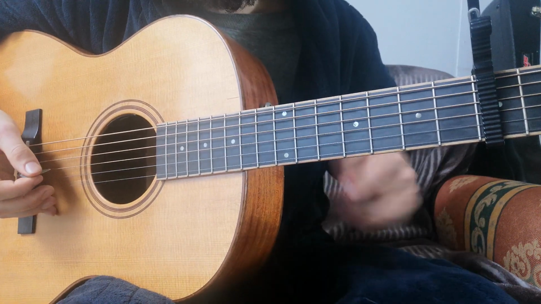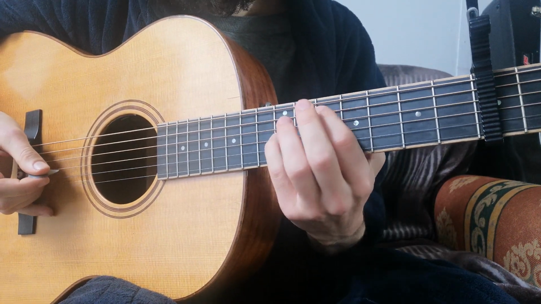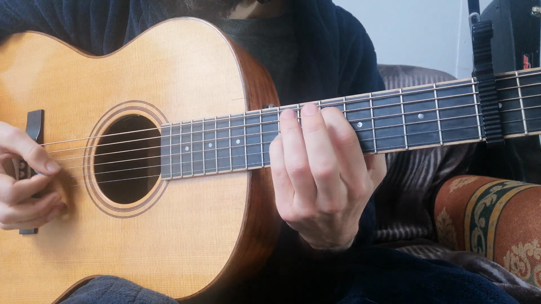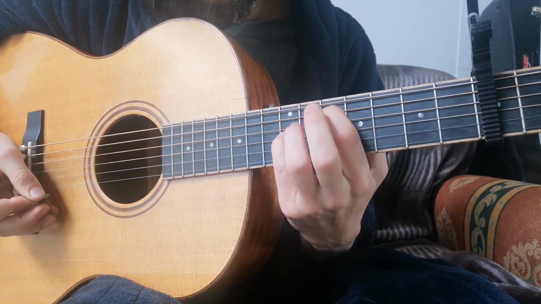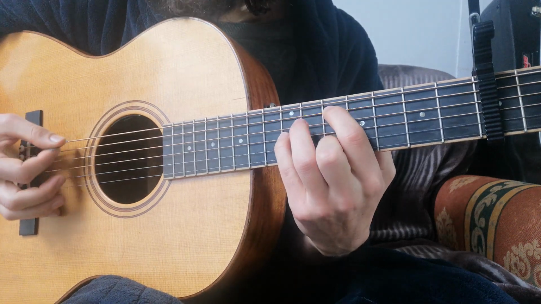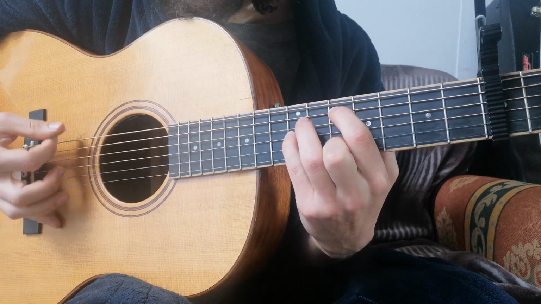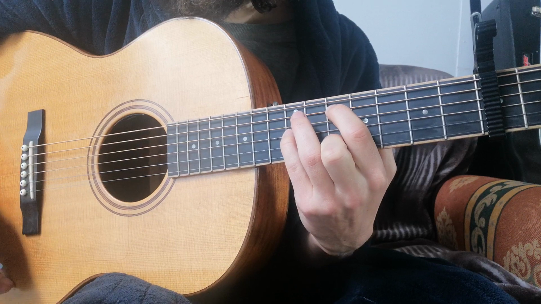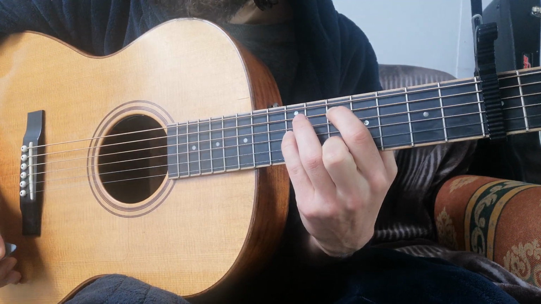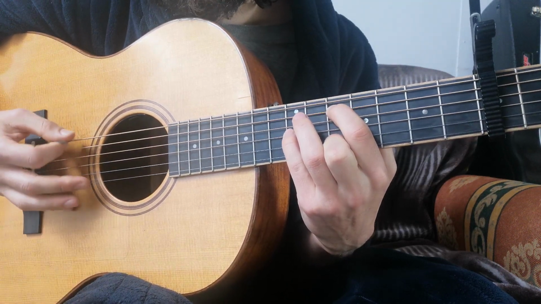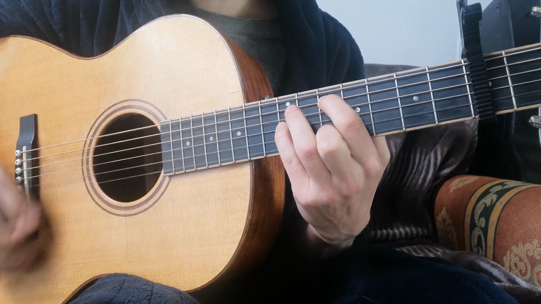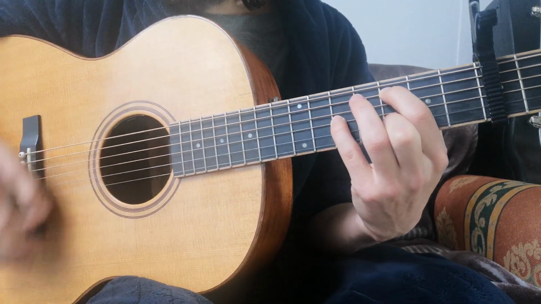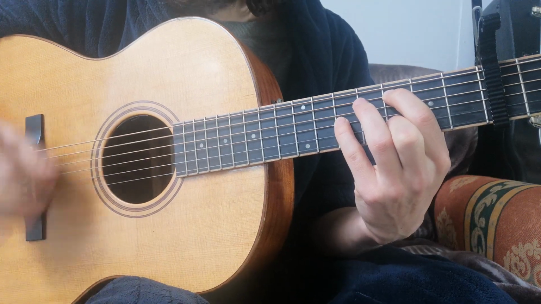Another way that I really like to use, and I use this a lot, is this little shape here. And it's almost, if you add 1 more finger, it would make every single string playing the root note. Which means that you can slide this around wherever you want.